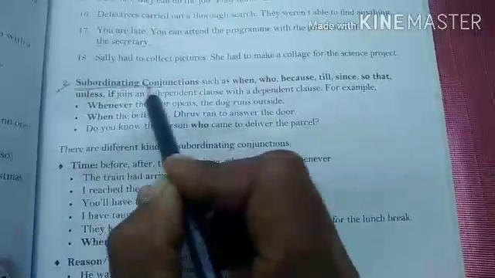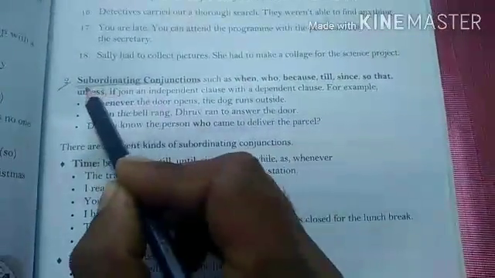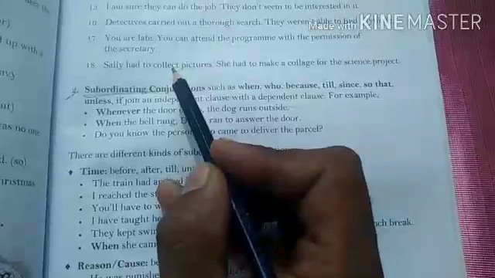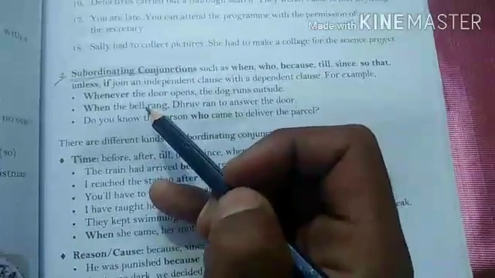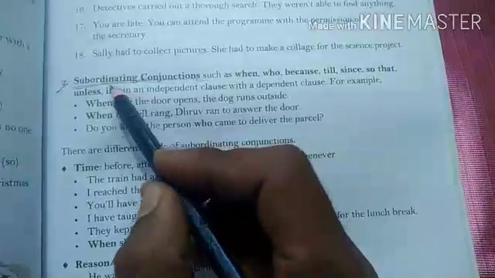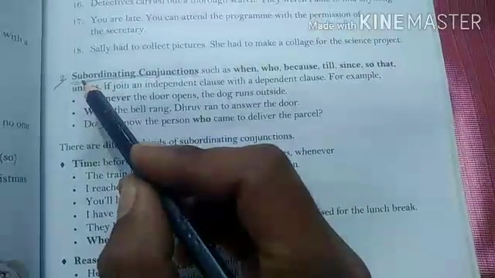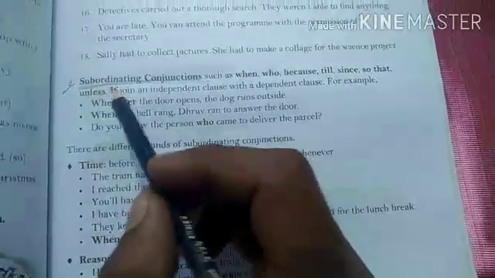As I told you, coordinating conjunctions join two independent clauses. That means two meaningful sentences are joined by coordinating conjunctions. Okay.